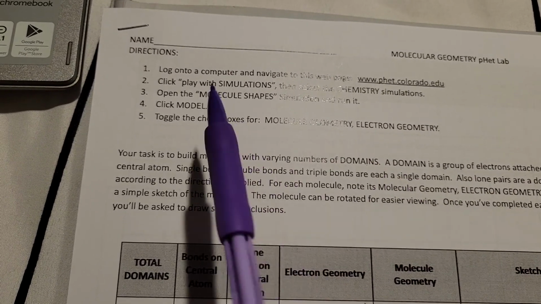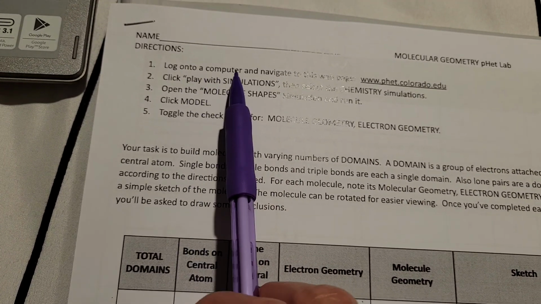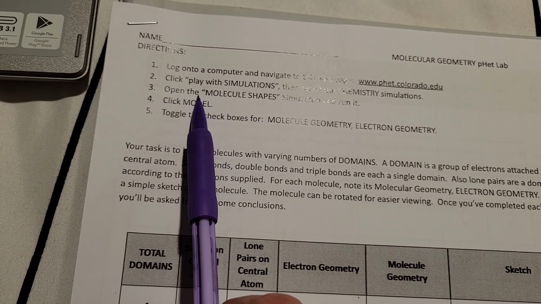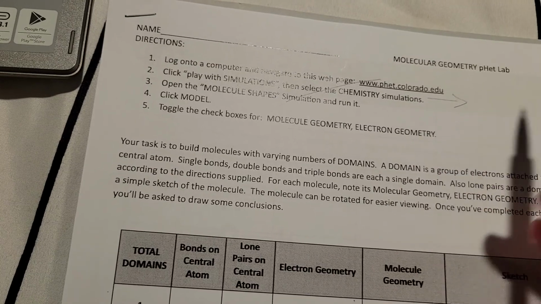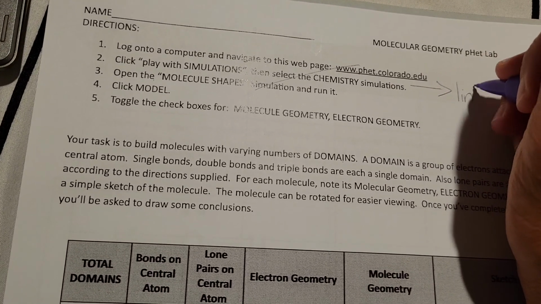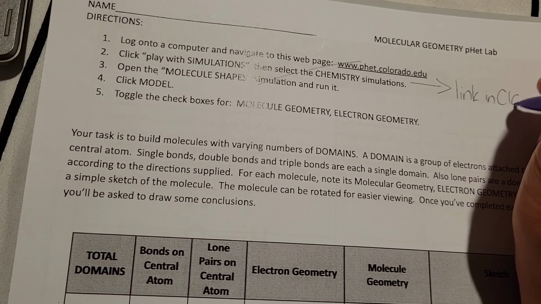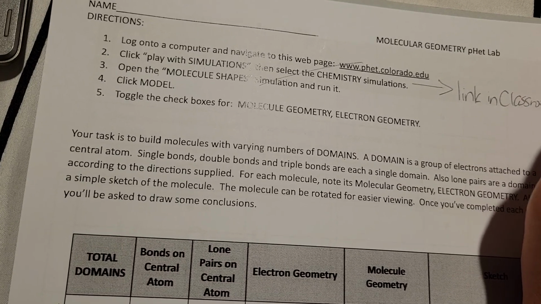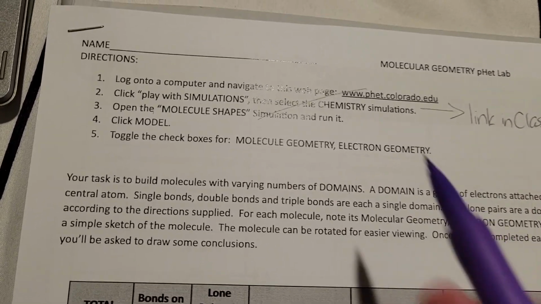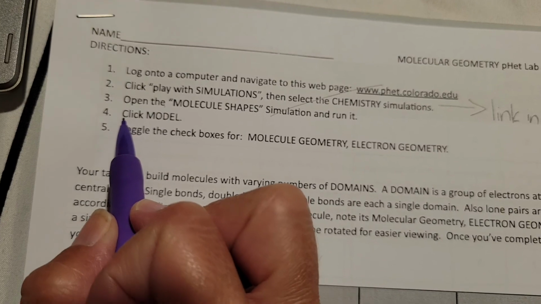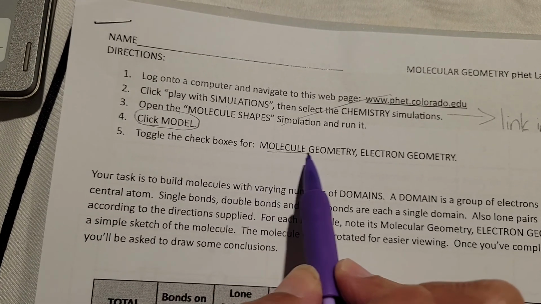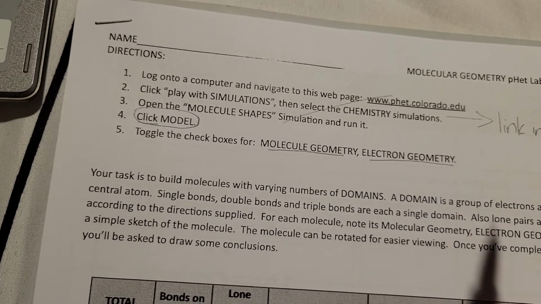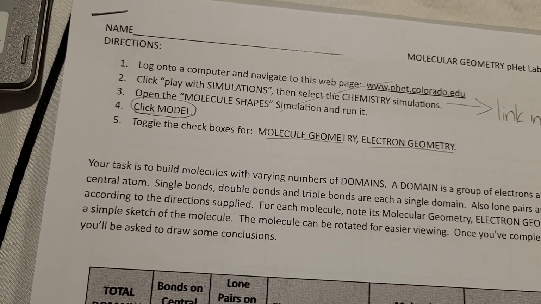Okay. So this talks about logging in, going to simulations, picking molecule shapes. All of that, you can just use the link that I posted for you. But when you open it, you're going to click the one that says model, and then check the boxes for molecule geometry and electron geometry.